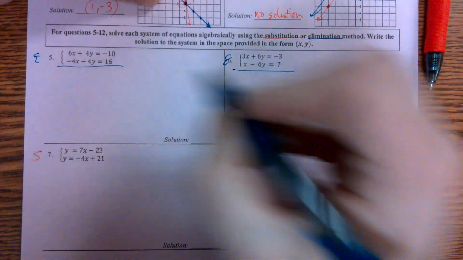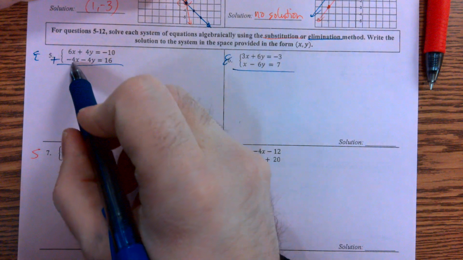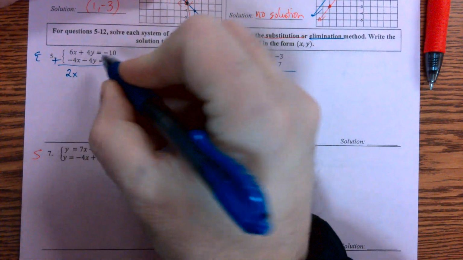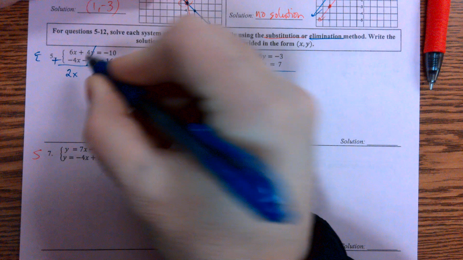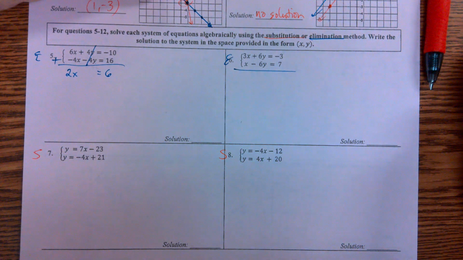So with elimination, I'm just combining these two equations together. 6x minus 4x is 2x. 4y minus 4y cancels out. And -10 plus 16 gives me 6.